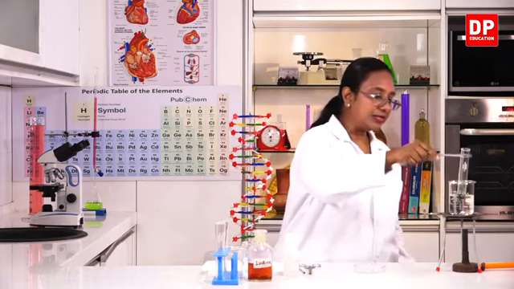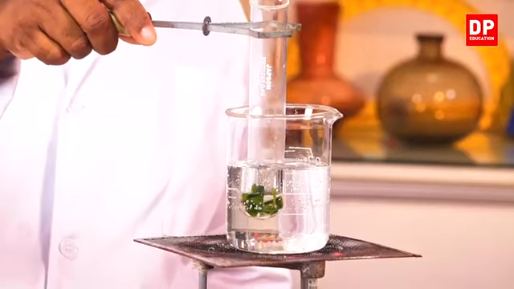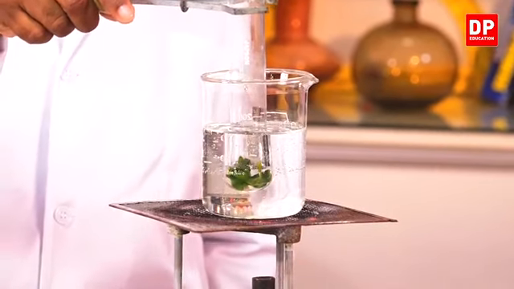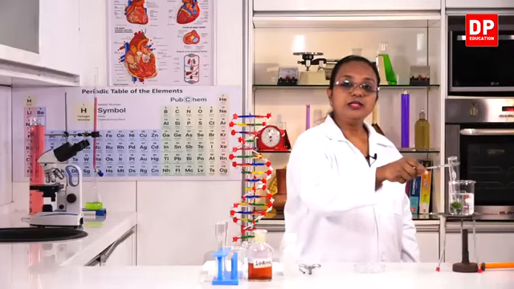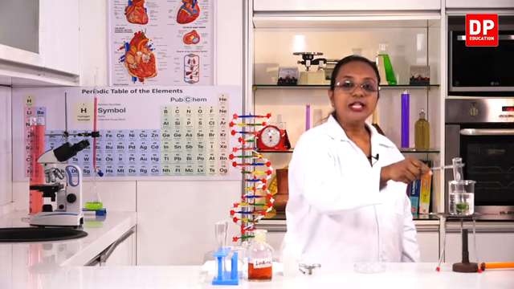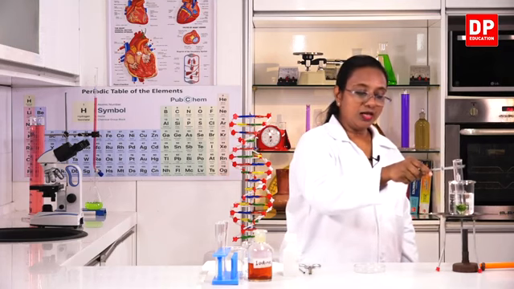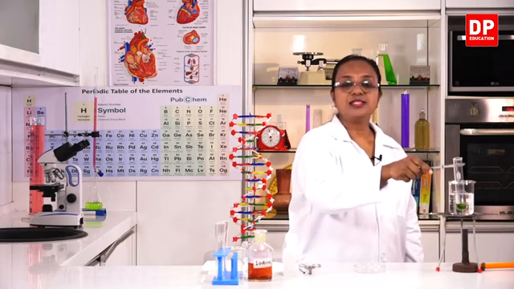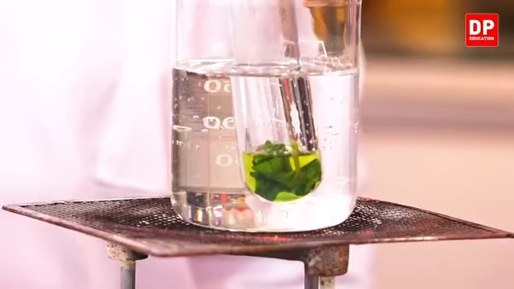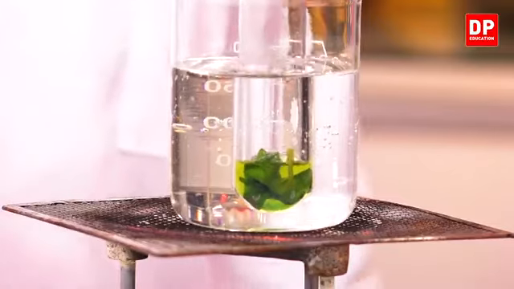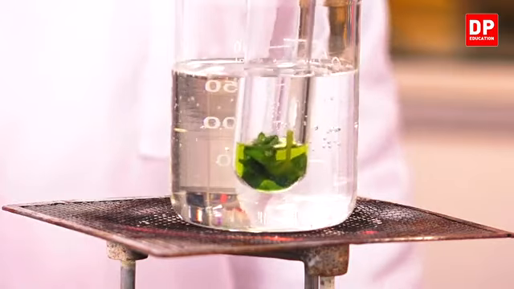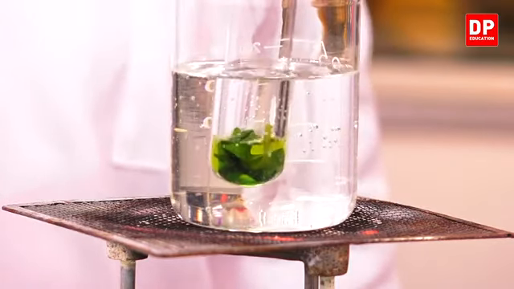Here, we will place this inside the water bath. You all know the reason for this step, students. When we boil the leaf in alcohol, the permeability of the cells increases, and the chlorophyll will come out of the leaf and dissolve in alcohol. You can see the color change there. The alcohol solution is turning green in color.